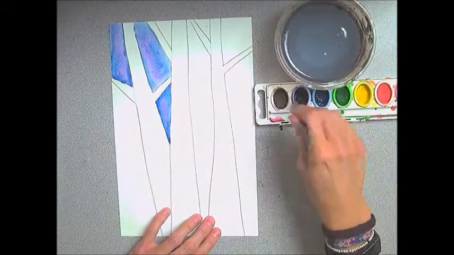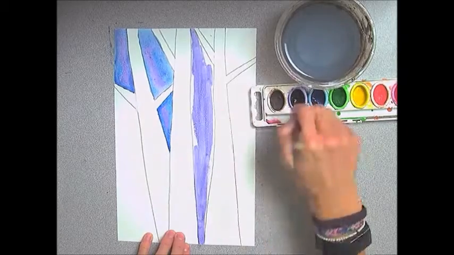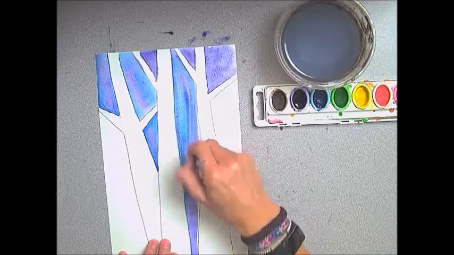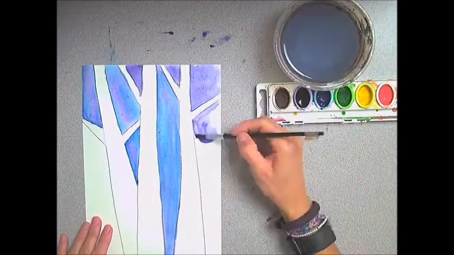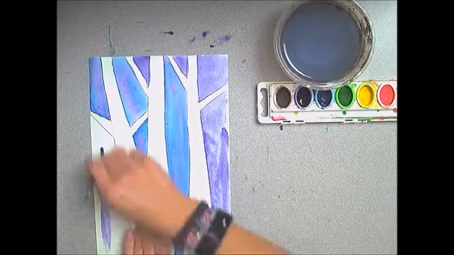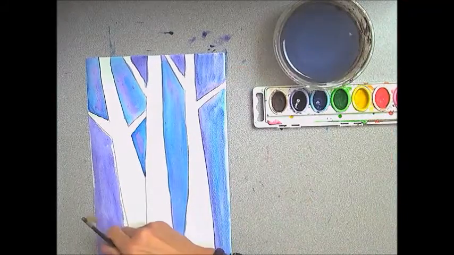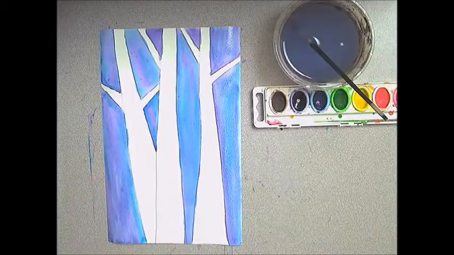I'm going ahead and adding purple first, and then I'm going to add blue on top of it. The reason we can mix these two together and not create an unusual, weird, or unwanted color is because they're analogous. They're right next to each other on the color wheel and in your paint tray, so they'll make more of a blue-violet. You've practiced this before in your desert landscapes.